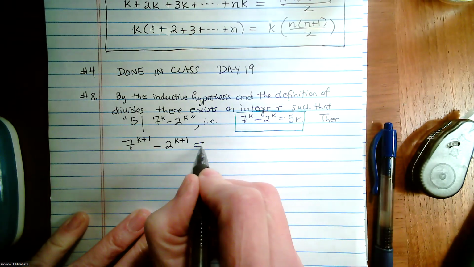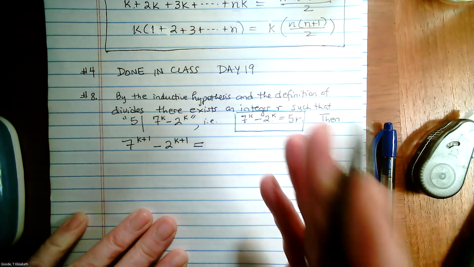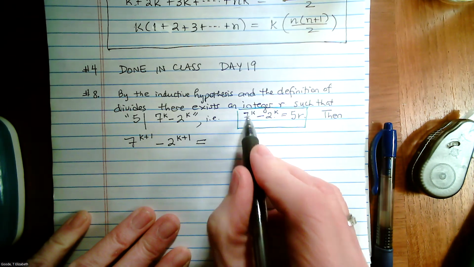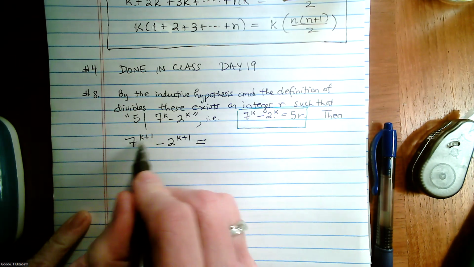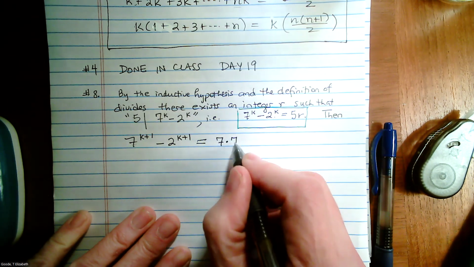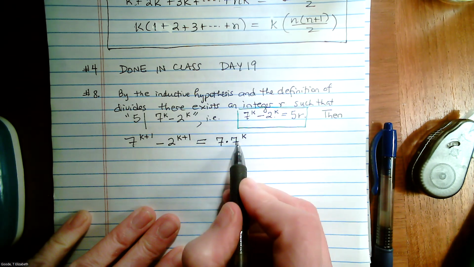So we ask ourselves, what can we do? Well, they give you the big fat hint. They say, hey, you need to see a 7 to the k? Well, look at what you've got. You've got k plus 1, 7. So extract 1. That's how we start to see a 7 to the k.